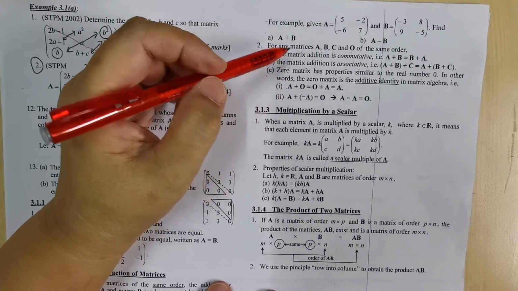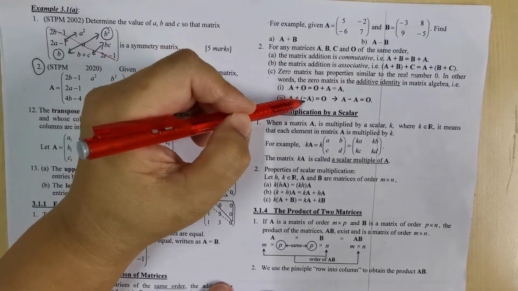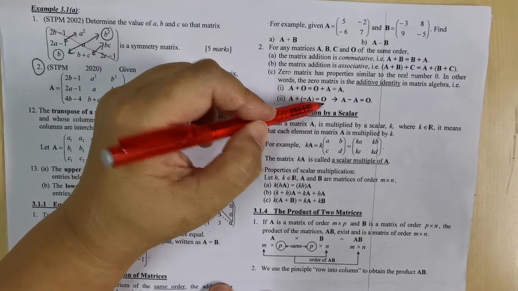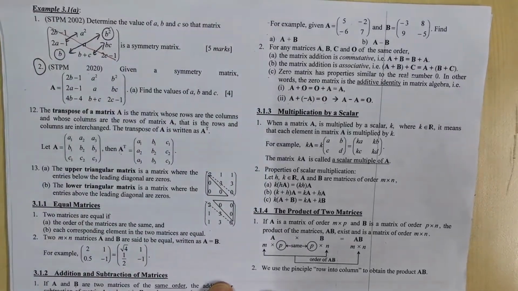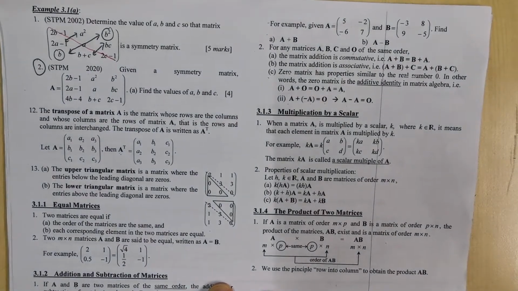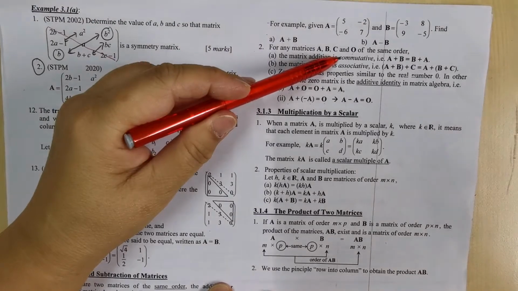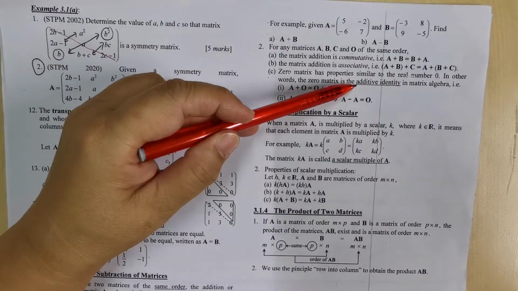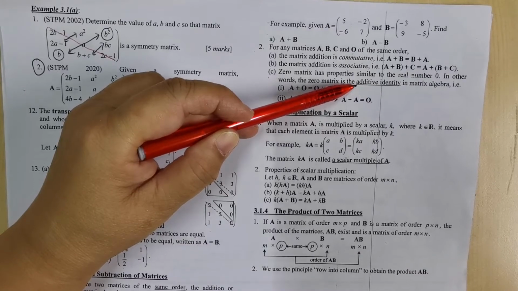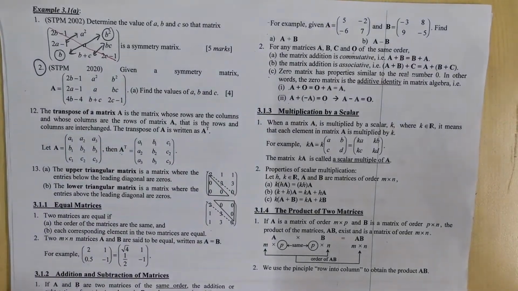Another way to say it is A plus negative A equals 0. Means A minus A equals 0. Okay, so remember, for addition of matrices, they follow these 3 rules. It's commutative, associative, and 0 is the additive identity. Okay, so we already discussed addition and subtraction.